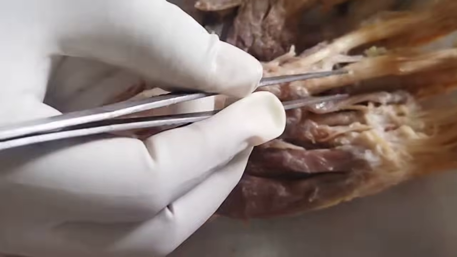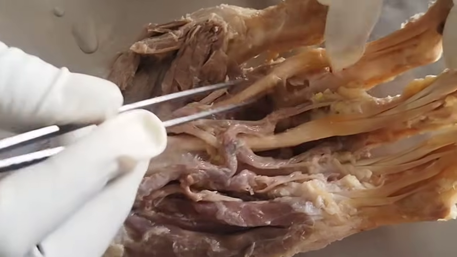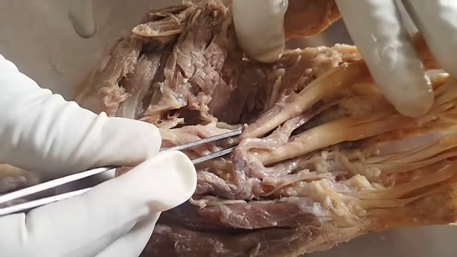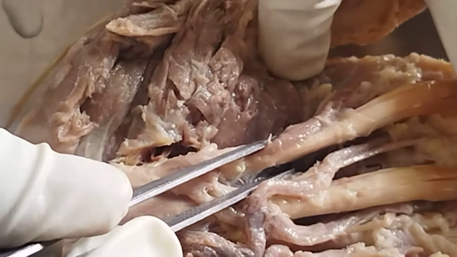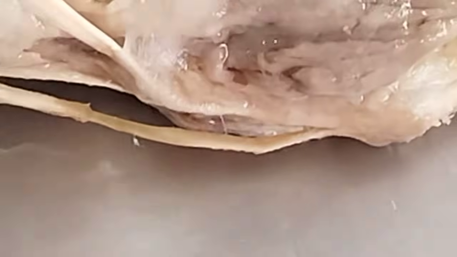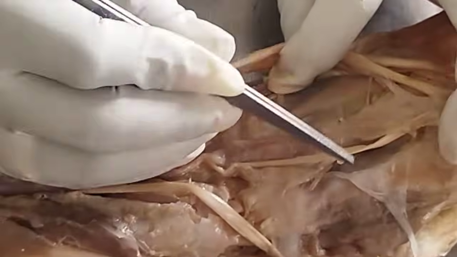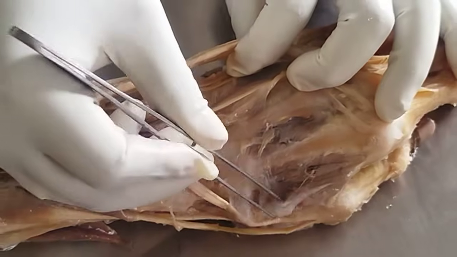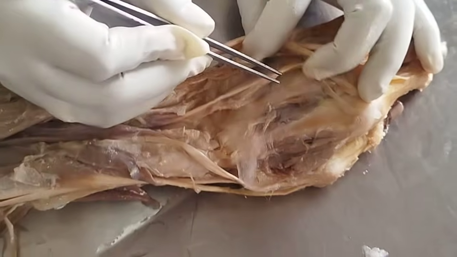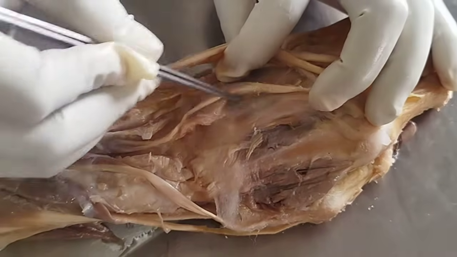Next, after removing all this, we can identify inside the 4 palmar interossei, and on the dorsal side the 4 dorsal interossei. After removing this dorsal expansion, we can identify the interosseous muscles. These are the dorsal interossei, 4 muscles.